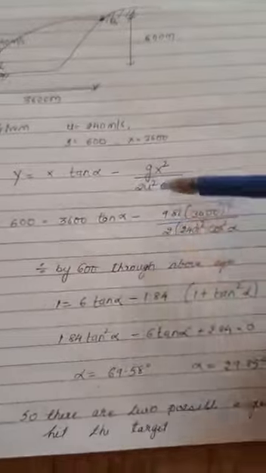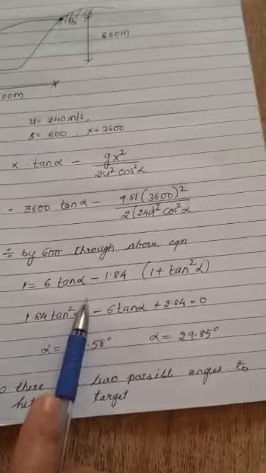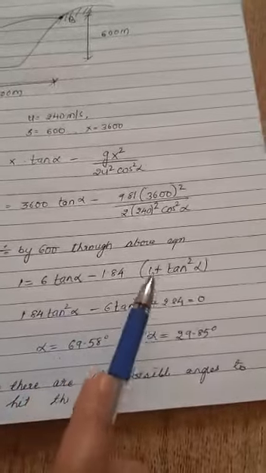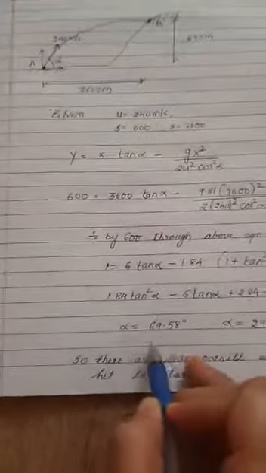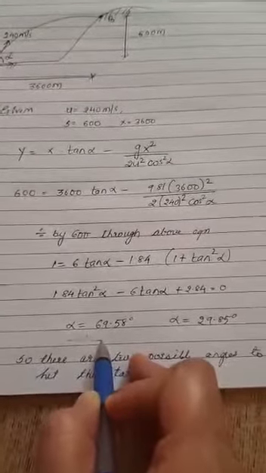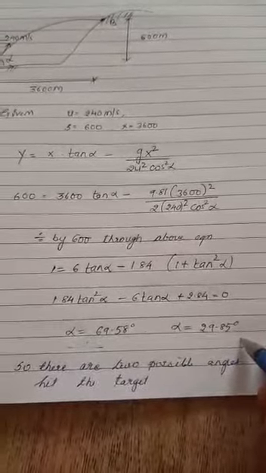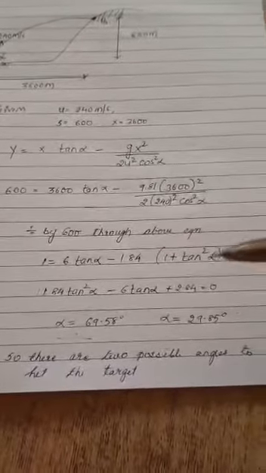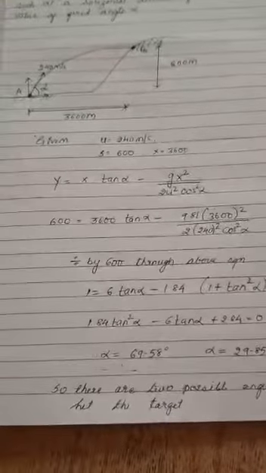After simplifying, you get 1 is equal to 6 tan alpha minus 1.84 into bracket 1 plus tan square alpha. From this you will get alpha is equal to 69.58 and alpha is equal to 29.85. This means that there are two possibilities to hit the target.